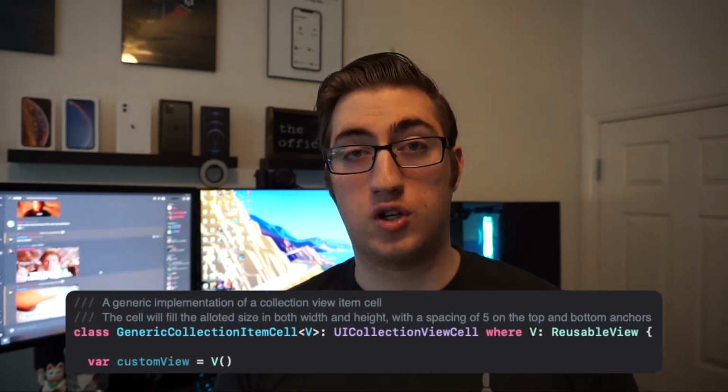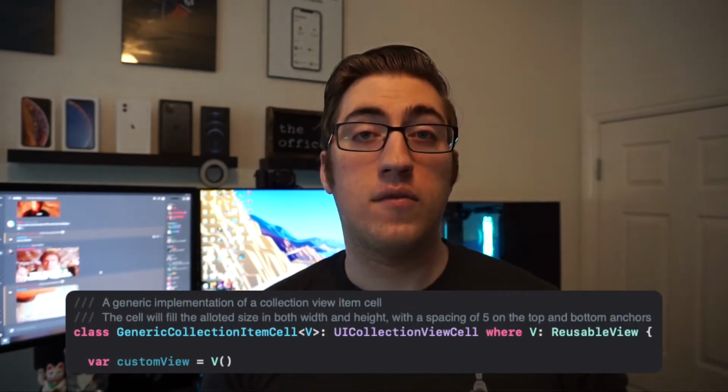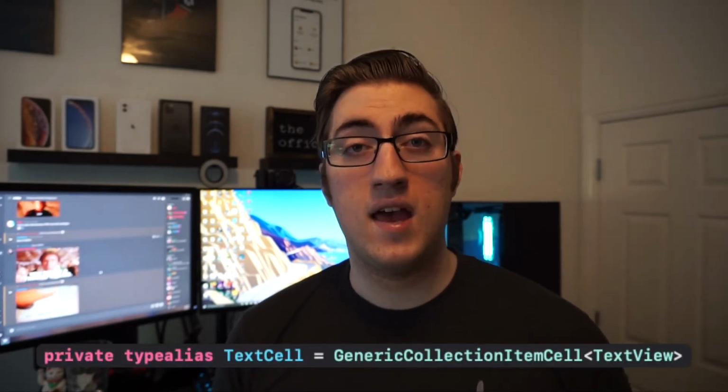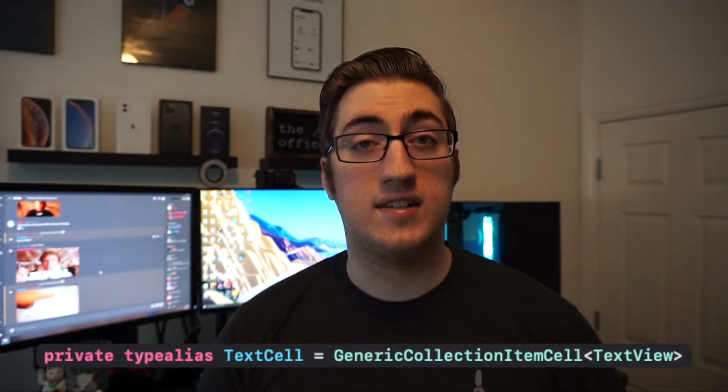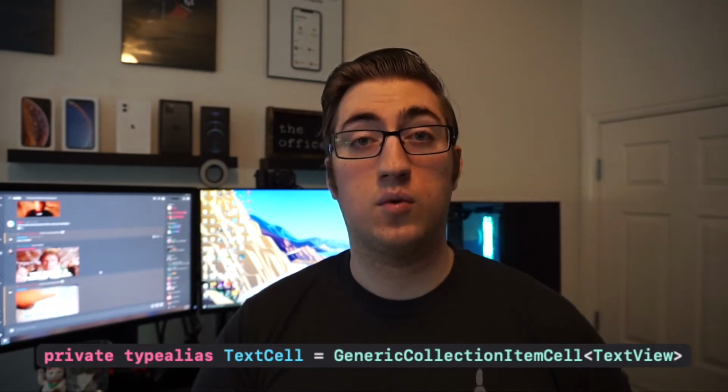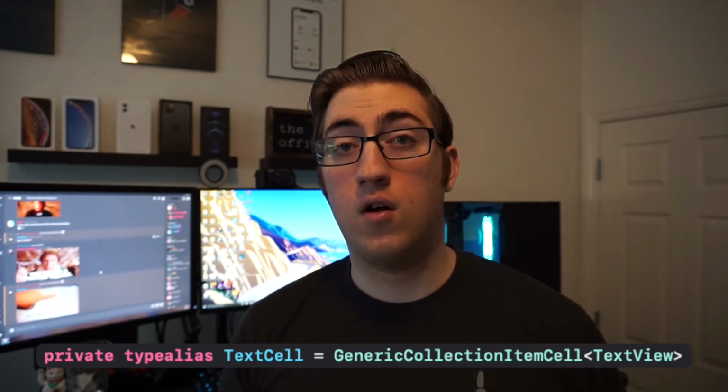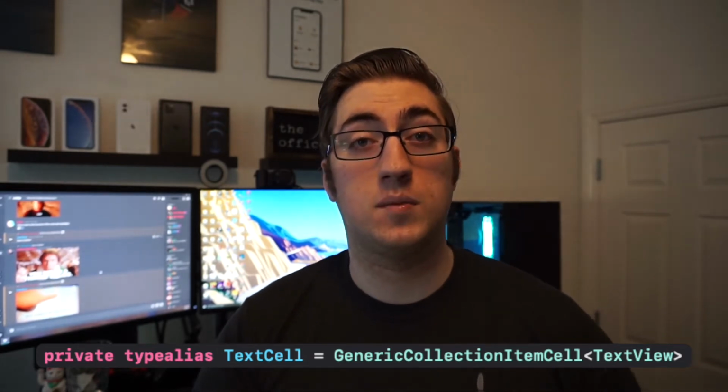I'll show exactly how this works. I use this all the time in production. It's fantastic. From there, we can make a type alias inside of the controller where we're showing this table and just say typealias TextTableCell is equal to GenericTableViewCell, and then inside of the angle brackets, you just put TextView.